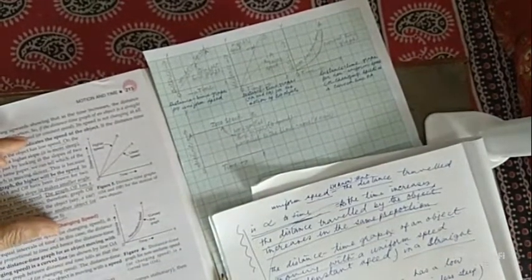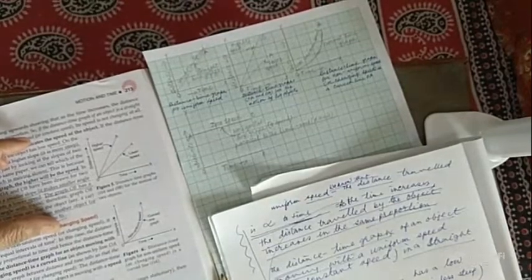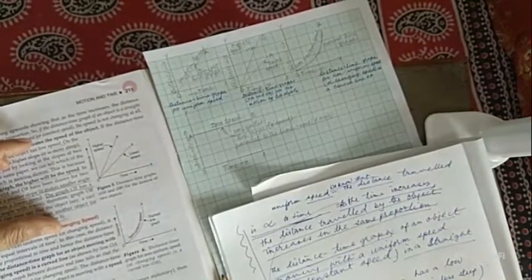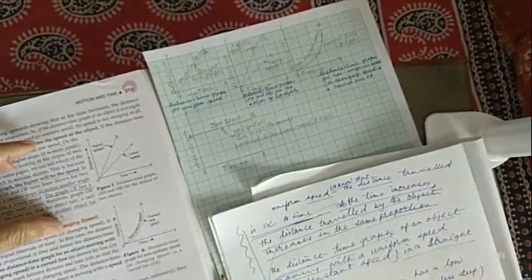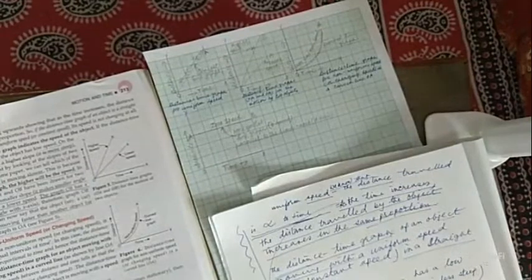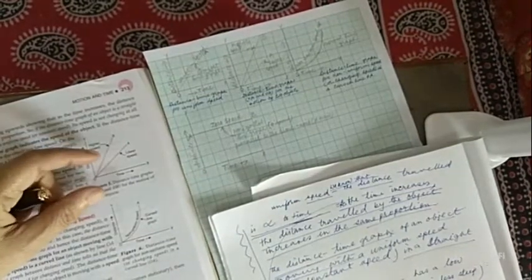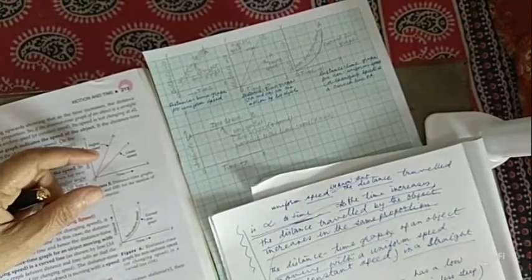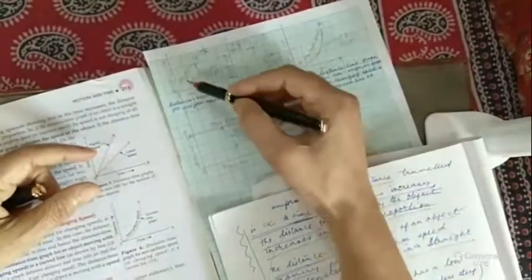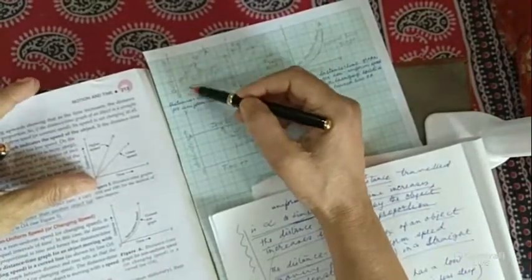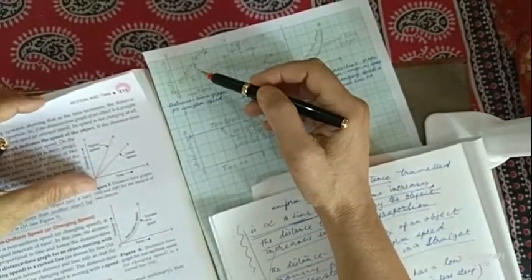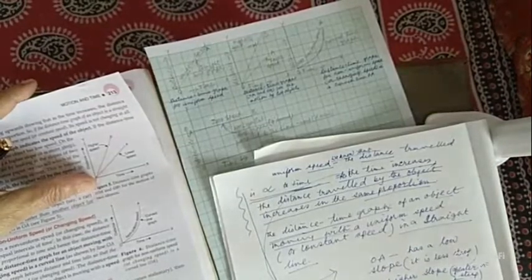So we can get the following conclusions and discussion on the distance-time graph for a moving object. If the distance-time graph of an object is a straight line, then we have to say that the moving object, maybe a car, maybe a bus, is in uniform speed.